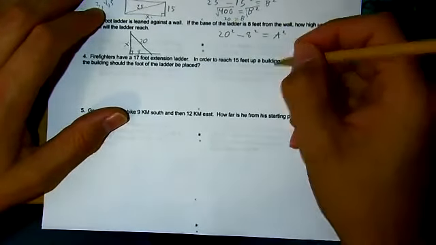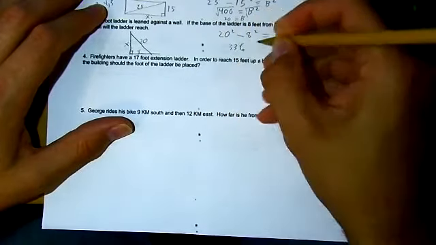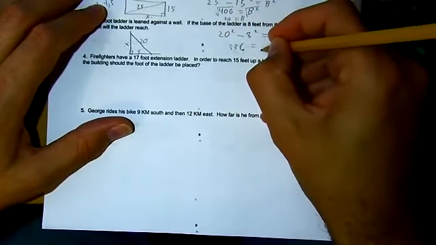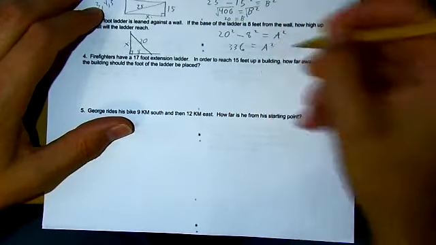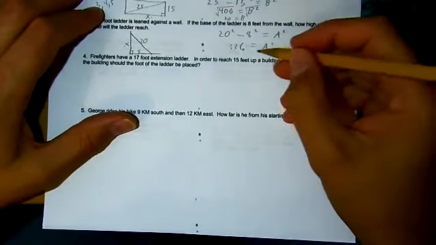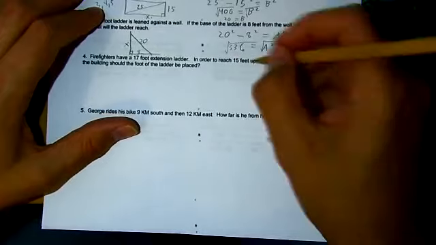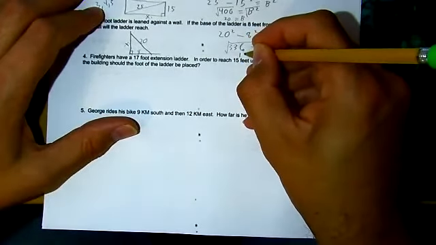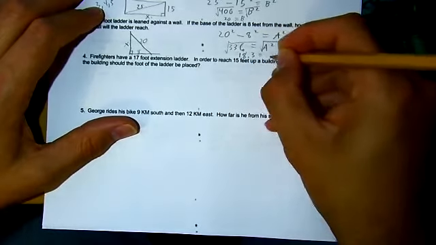Punch that in the calculator, you get 336. So when you take the square root of 336, I think it gives you the decimal right away, if I remember correctly. It's 18.3.